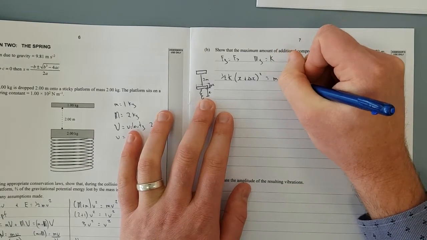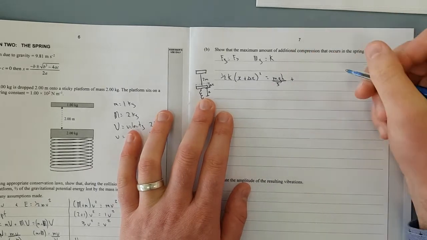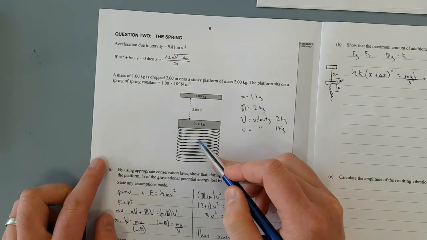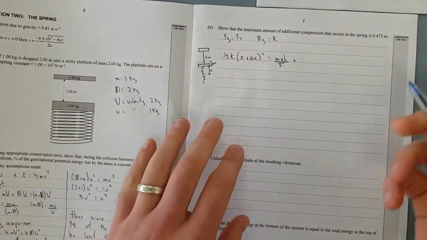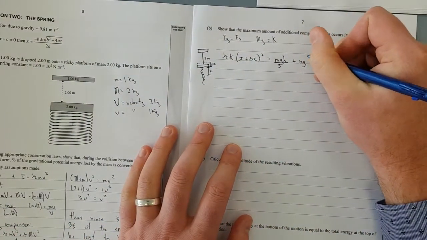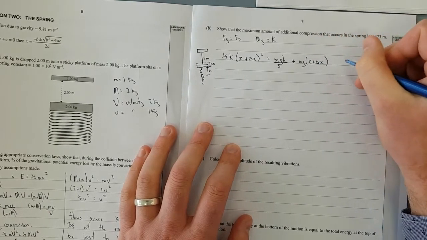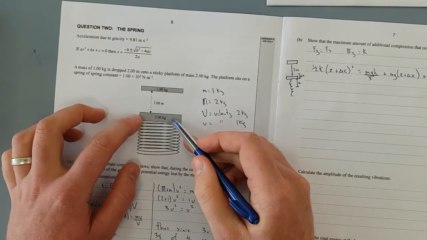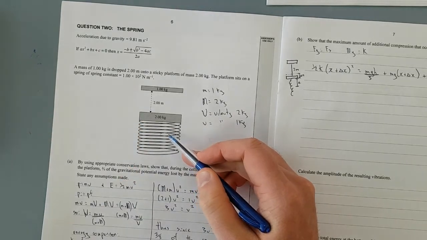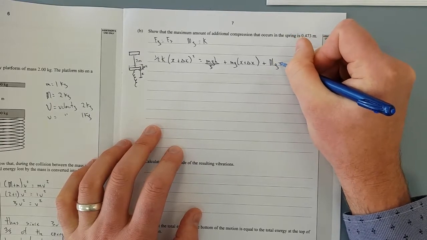We've got that little mgh over 3, the energy given to us by that little block. When that little block lands on there, it goes down and finishes somewhere down here. So that distance, or that loss in gravitational potential, is mg times x plus delta x again. And then we've got the loss in gravitational potential from the big block moving down to the new resting position, which will just be big M little g x.